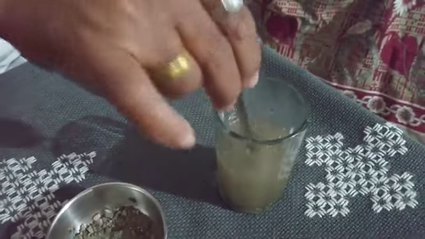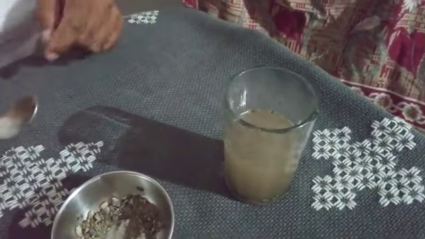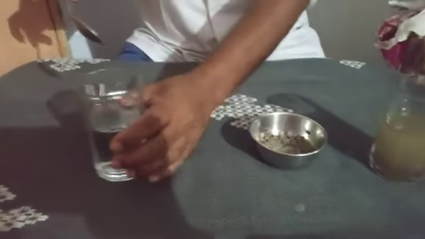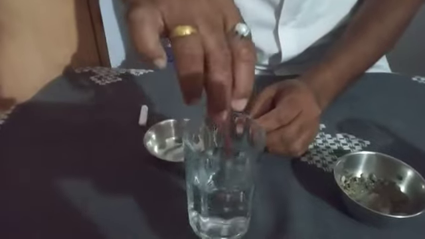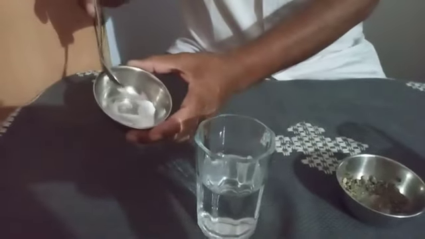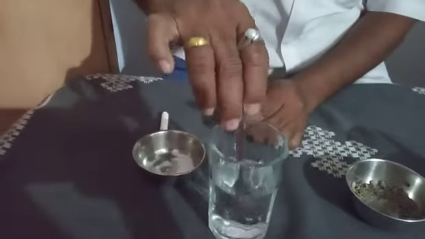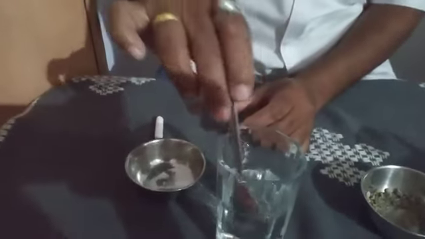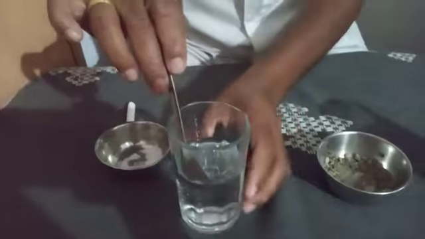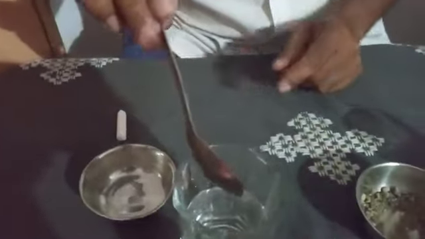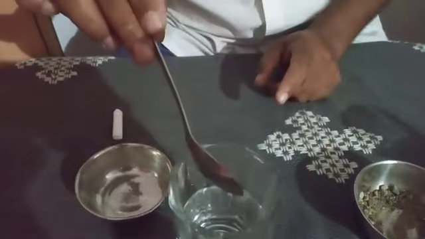So what will we see in the two different glasses? Students, listen carefully, watch carefully. In this first glass of water, when I pour some salt, this salt is completely dissolved and we can't separate it, we can't identify it in the solution of water and salt.